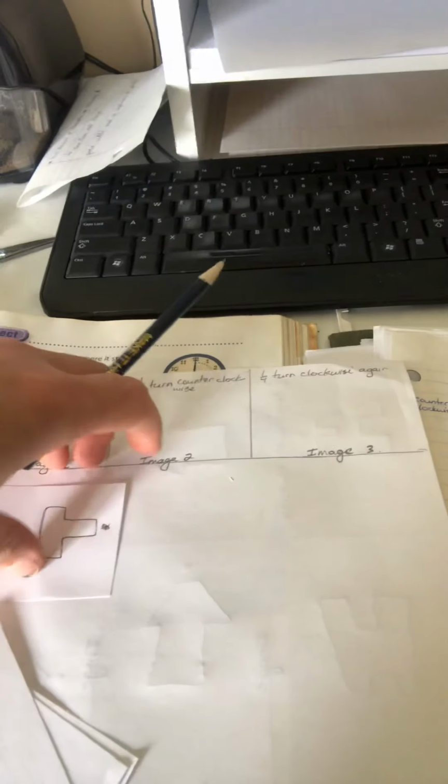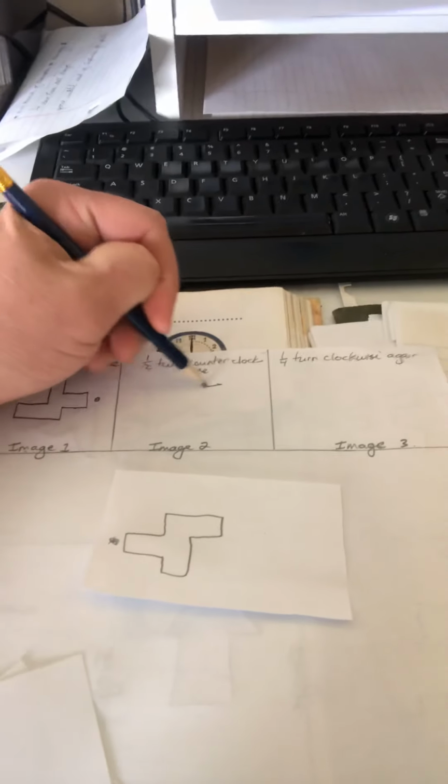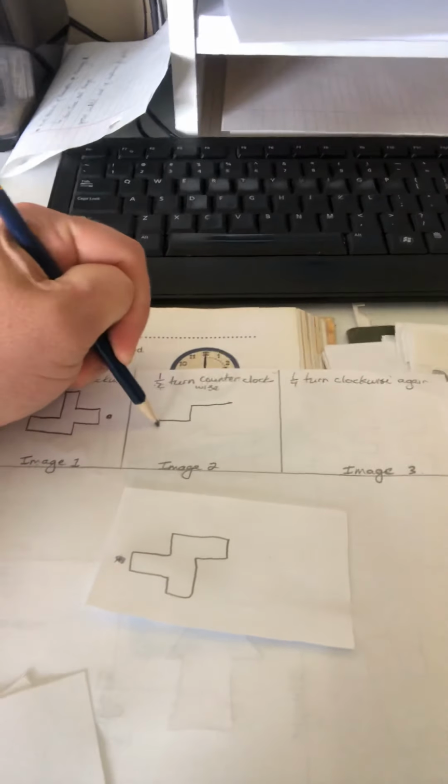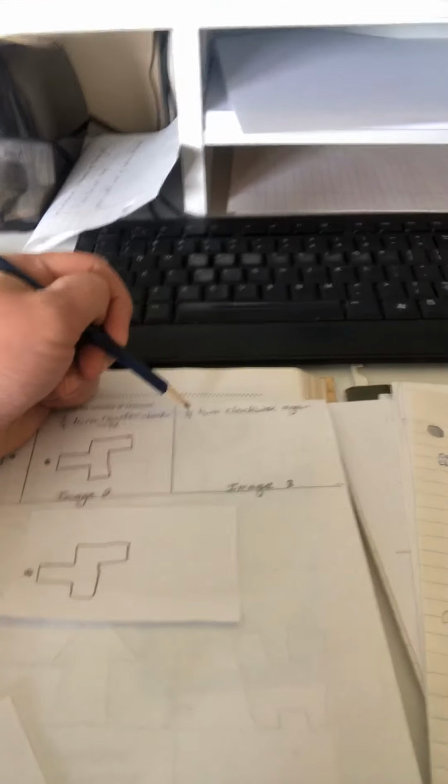But since it said counterclockwise, I'm going to do a 1/2 turn. That's 2 turns counterclockwise. 1 turn is a 1/4 turn counterclockwise. 2 turns is a 1/2 turn counterclockwise. So a 1/2 turn counterclockwise now has me looking like this. So I will draw it going down, back over, down, across, up, and over. And now my dot is pointing over here at the 9. Again, I leave it in that same position. I go to my last step that says 1/4 turn clockwise again.